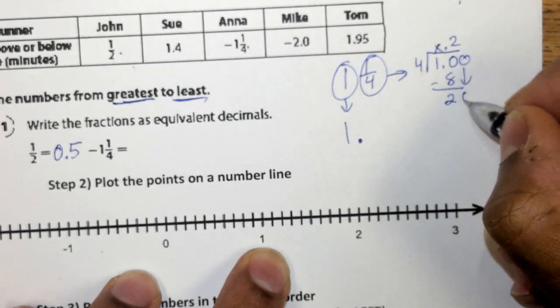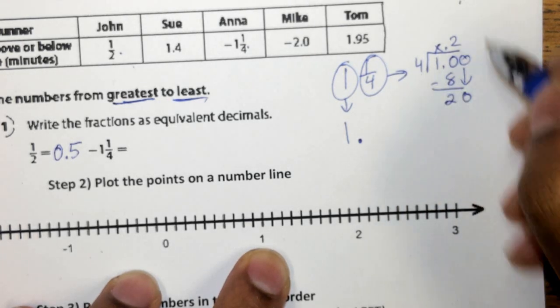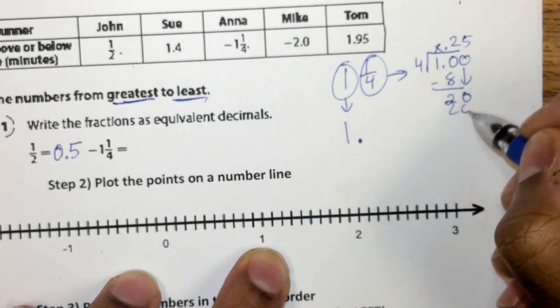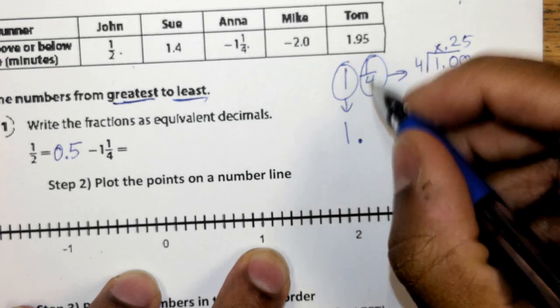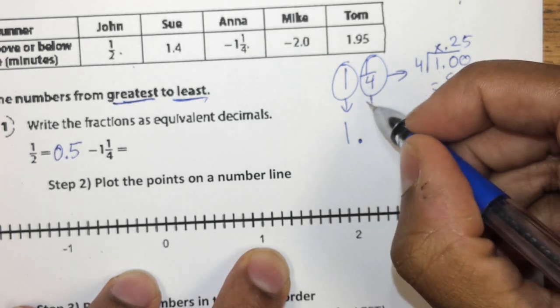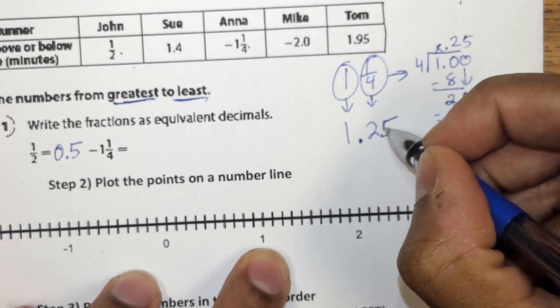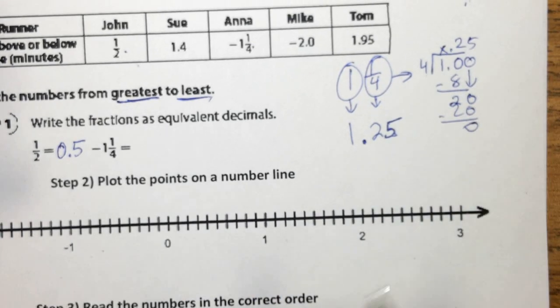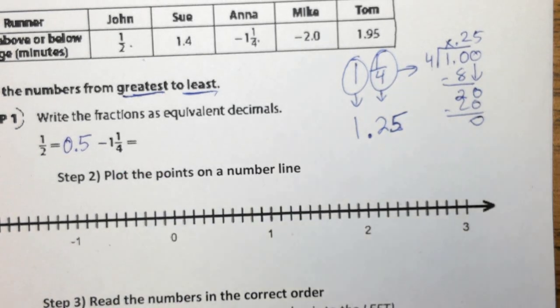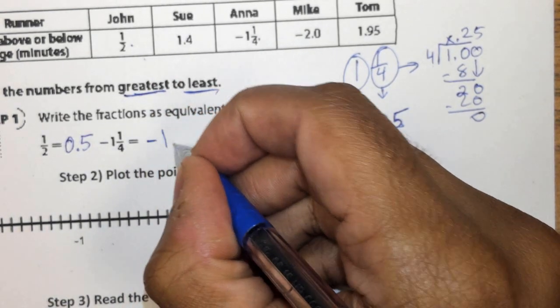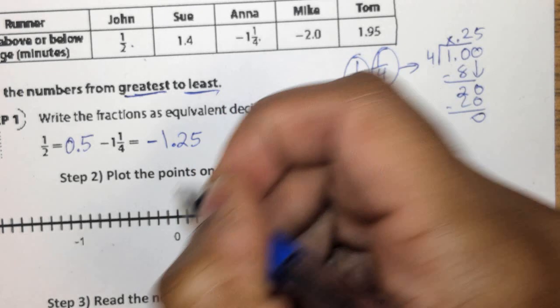It doesn't terminate, so I add a 0. 4 goes into 20 5 times. Now it terminates. So this is where I put my decimal, 1.25. And now that's negative, so we want to think about it as negative 1.25.